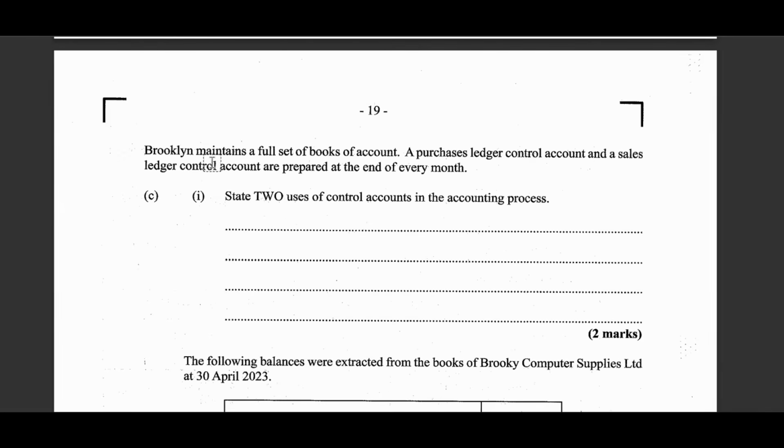Part C, guys. Brooklyn maintains a full set of books. A purchase ledger control account and sales ledger control account are prepared at the end of every month. State two uses of control accounts in the accounting process. Well, control accounts are normally used to locate errors.